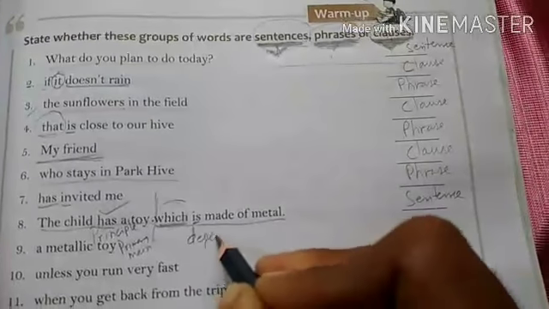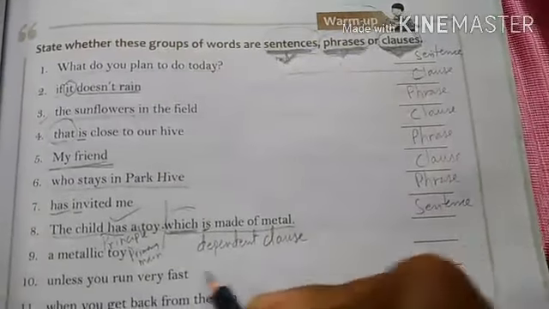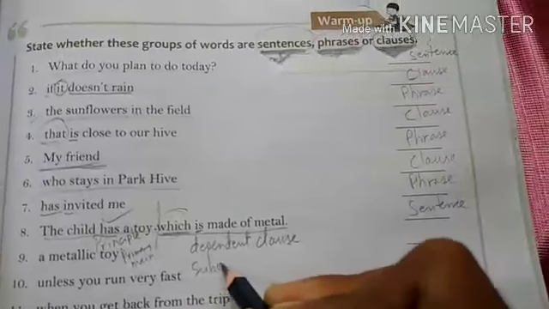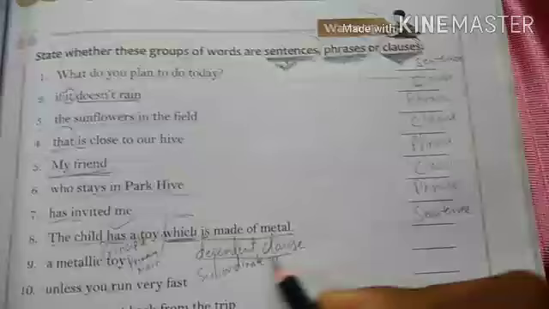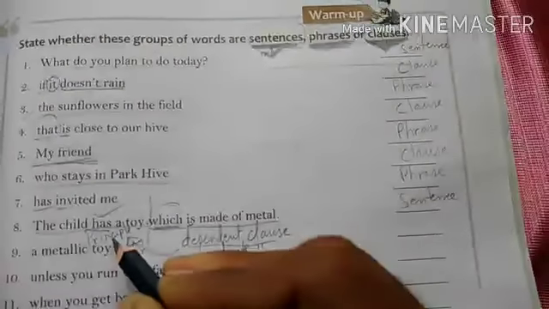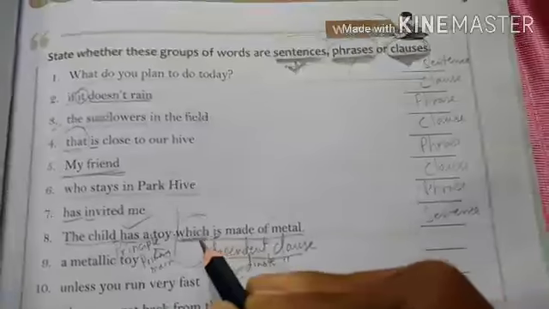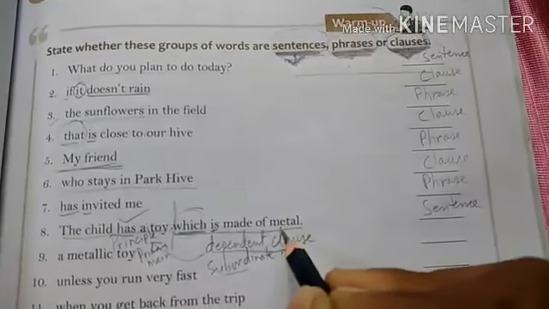This is a dependent clause, or we can also say a subordinate clause. This dependent clause depends upon the principal clause to give a meaningful sense, because if we read this part only, it does not give us a meaningful sense.